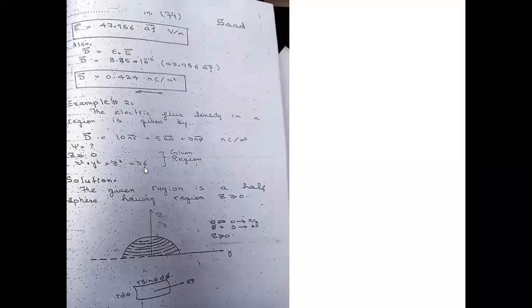Now this is the equation of a sphere, which is equal to r square. So taking the square root on both sides, r will be equal to 6.